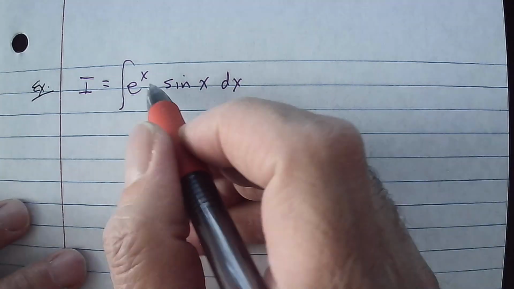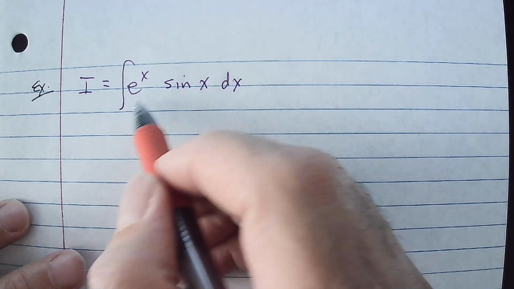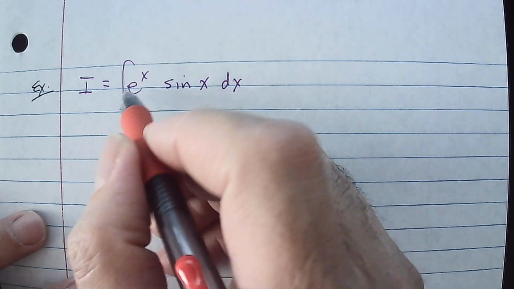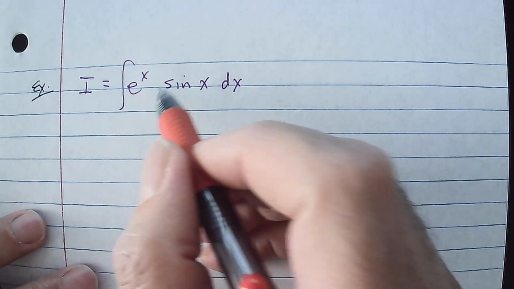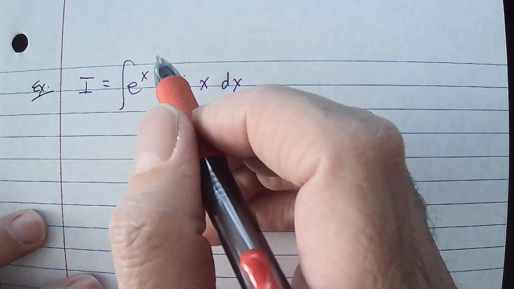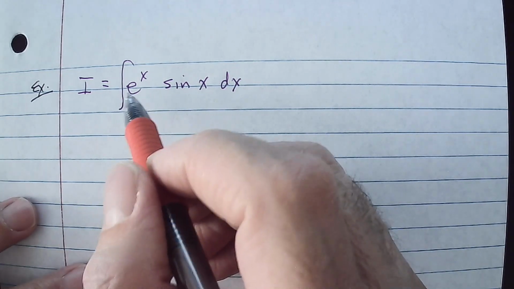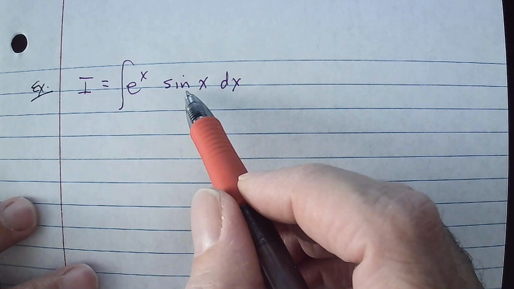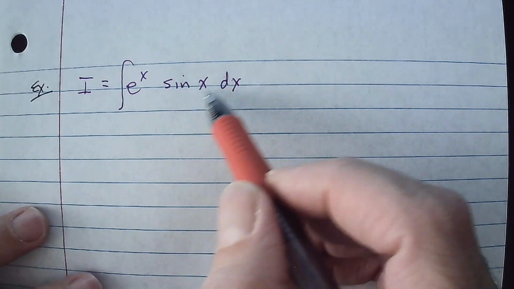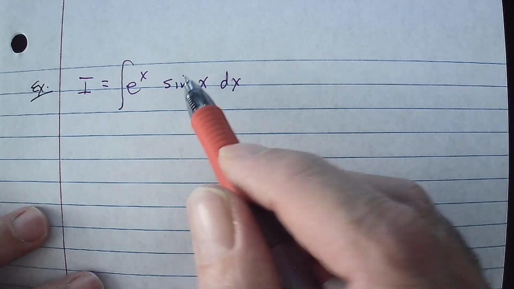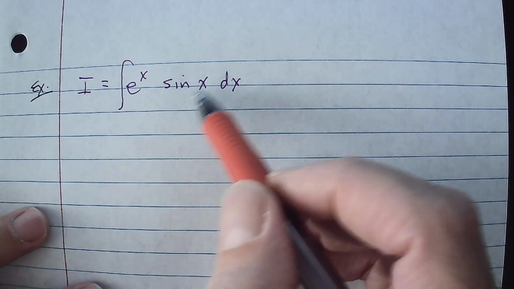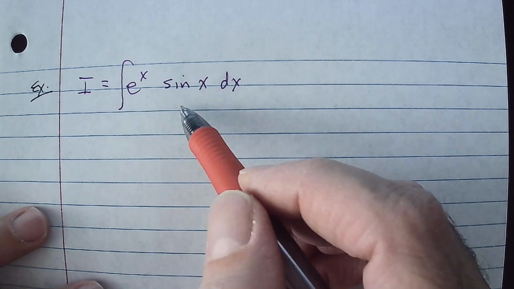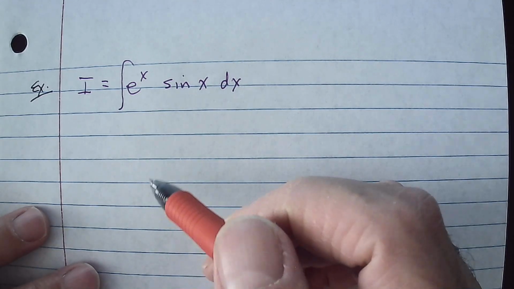Here, this is not like the t square or something that I can reduce its power, because when I integrate e to the x, it gives me itself. When I differentiate, it gives me itself. So here, instead of aiming at reducing the power, I will aim at the repetition of the sine function. Remember that the derivative of the sine is cosine. The derivative of the cosine is negative sine. So the sine comes back again and we can combine it.